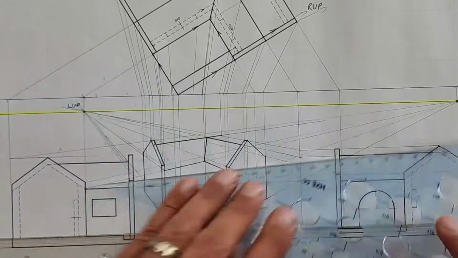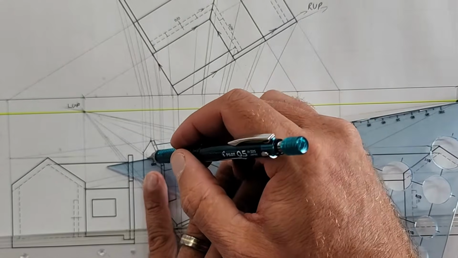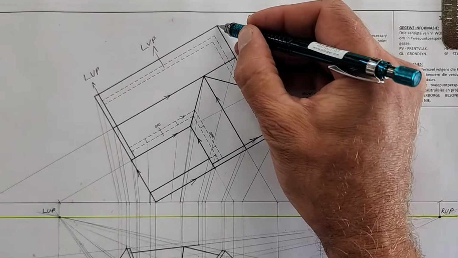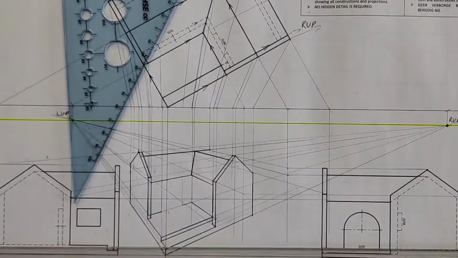Not far from done on this drawing. That goes to the back now. All I want is to determine this back corner. That's all I want, this back corner. So I've already got the line running here. I'm just going to project that down.